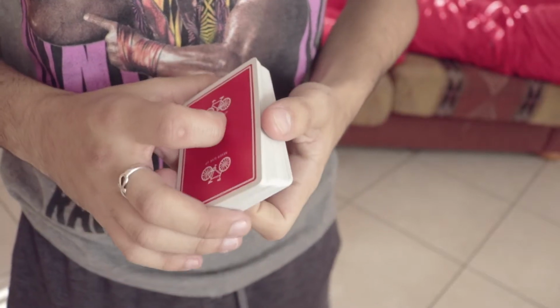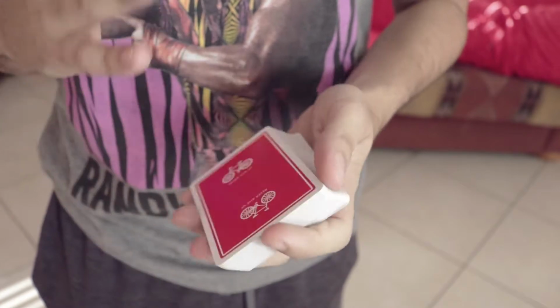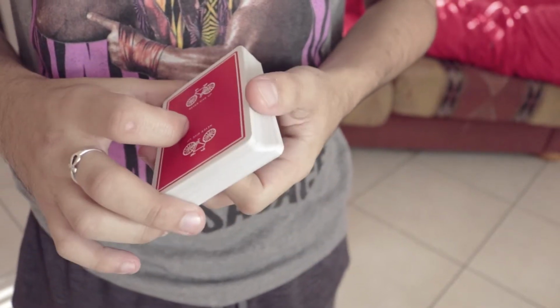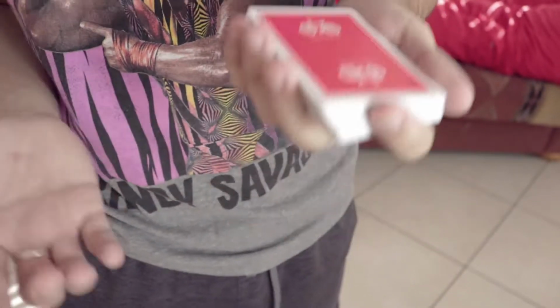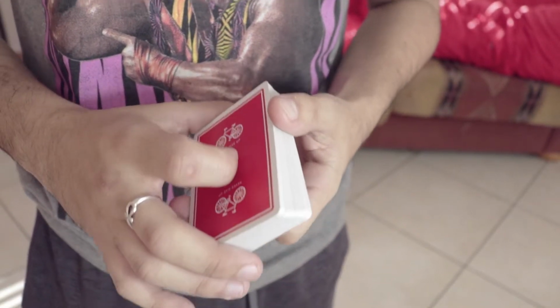So in today's lesson, we're going to talk about the Hindu shuffle. Now, I said in the previous lesson that we're going to talk about different shuffles and each are going to take a subsequent lesson because each shuffle has an entire universe of stuff to go with it. And the Hindu shuffle is no exception to that rule.